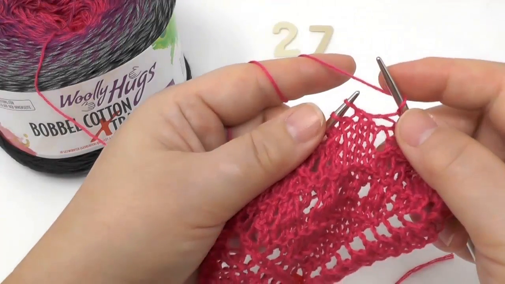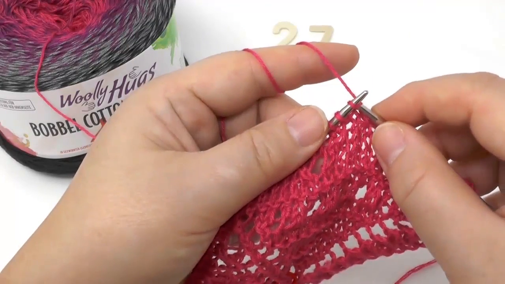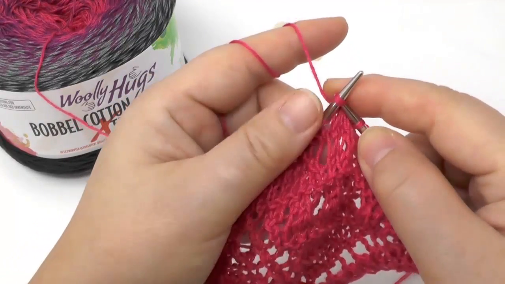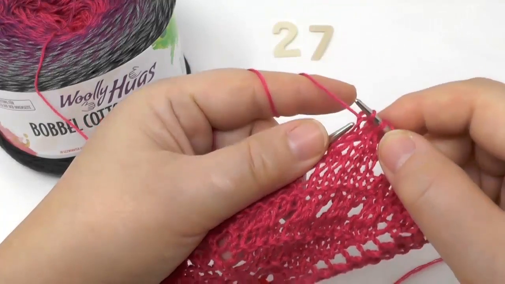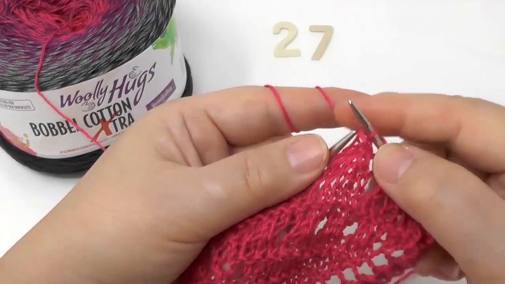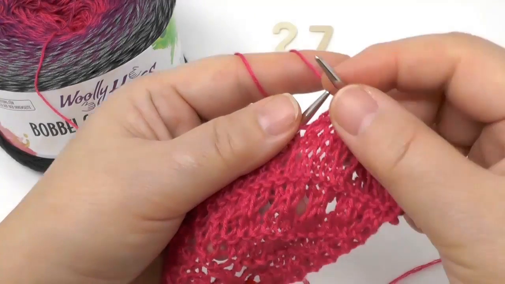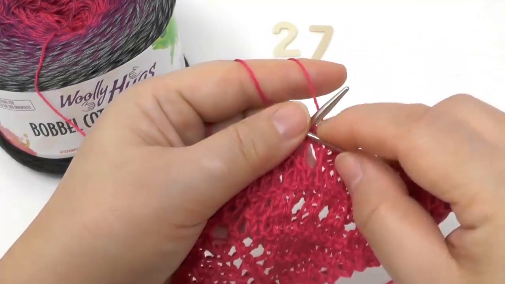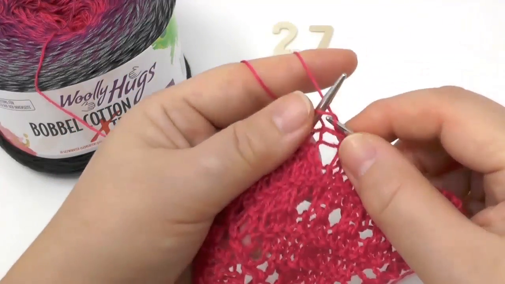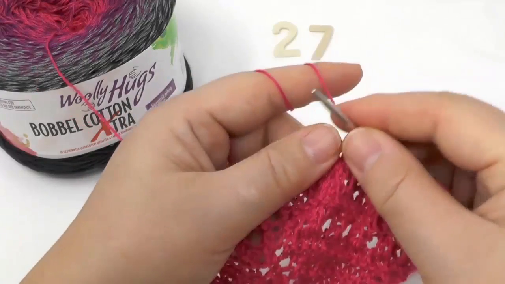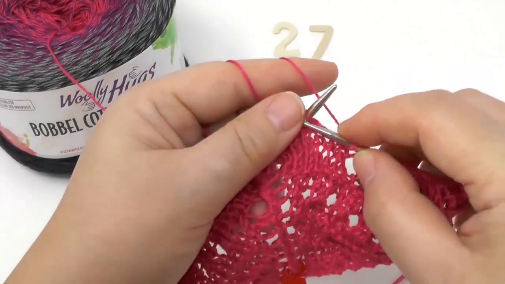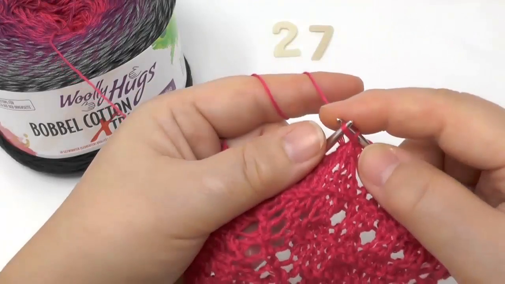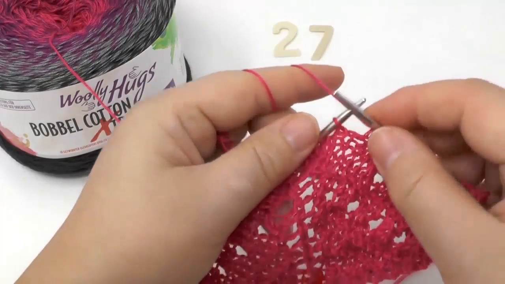yarn over, and then pass a stitch over 2 stitches. For that, you slip a stitch, knit 2 stitches together, and then pass the slipped stitch over both of them. Then yarn over again, knit 2 stitches, yarn over, pass 1 stitch over, and then knit 5 stitches.